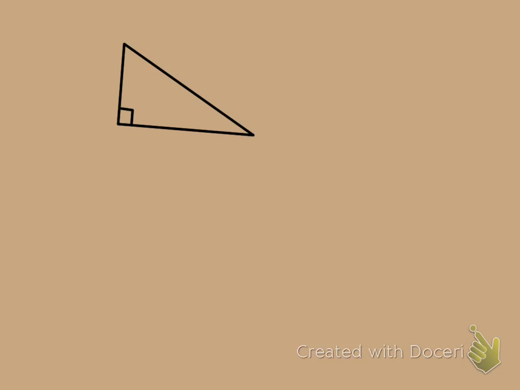This is a right triangle. It's a right triangle that has a few things to it. Namely, it has what is known as a leg and another leg. Now these two legs make up the right angle in a right triangle. It's called a right triangle because it has one 90-degree angle. The side opposite the right angle is called the hypotenuse.